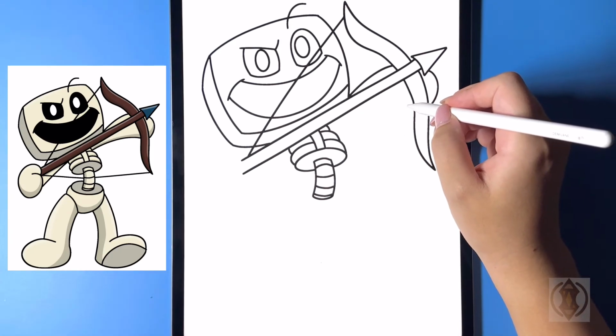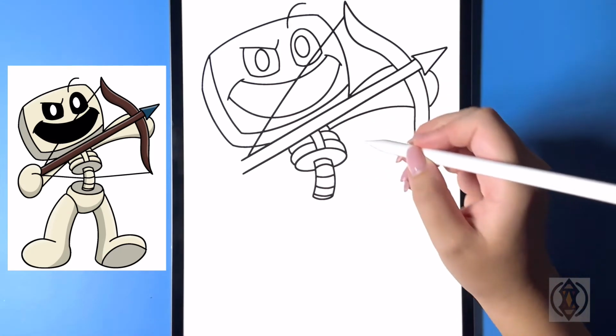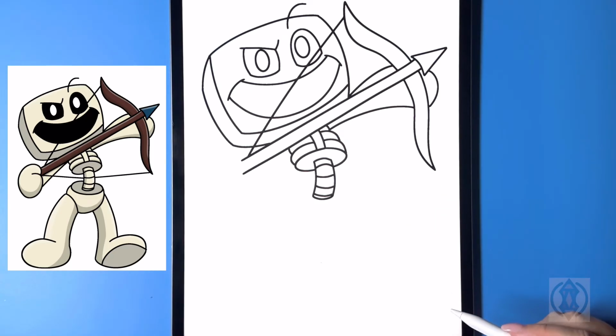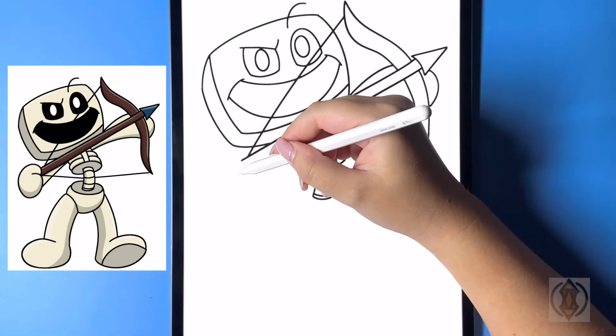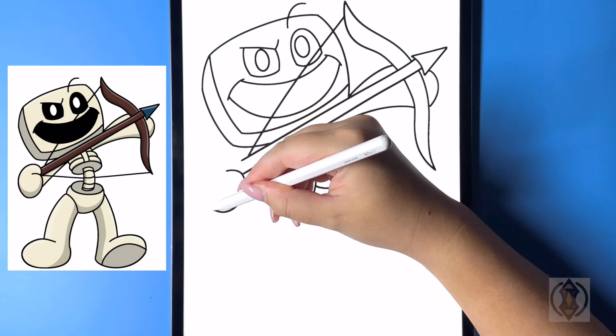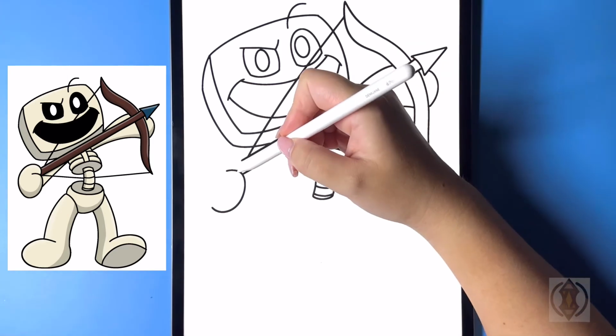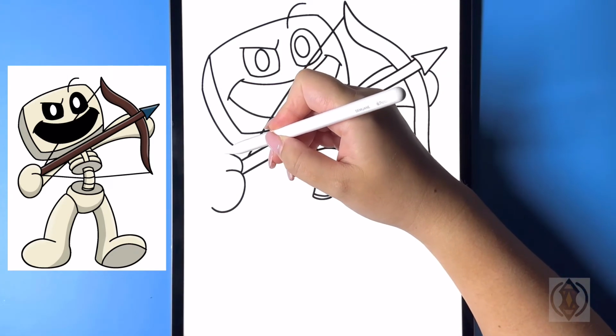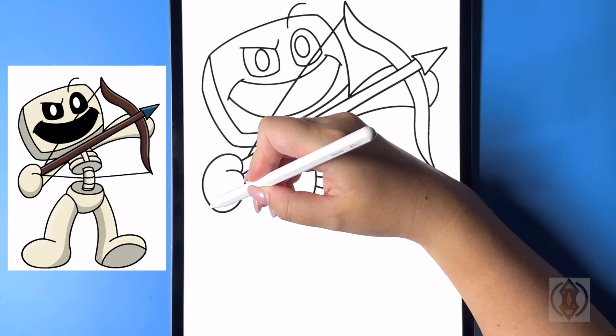For the arm now, we're going to curve this line over and in towards the right-hand side. And now let's draw in the left hand. So moving further up, we're going to curve this line around and then up. And then for the thumb, we're just going to curve this line around and then back in.